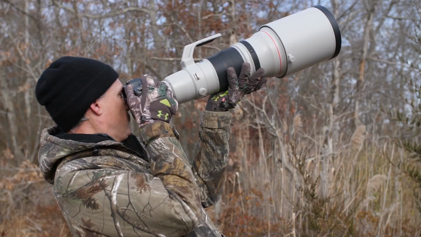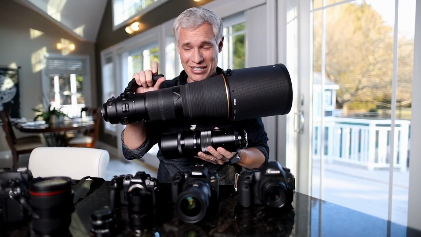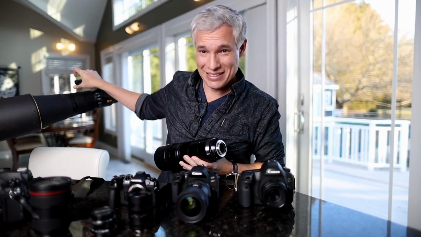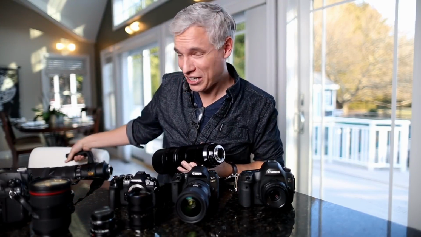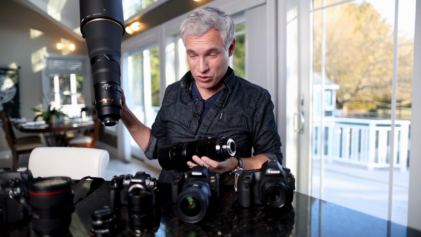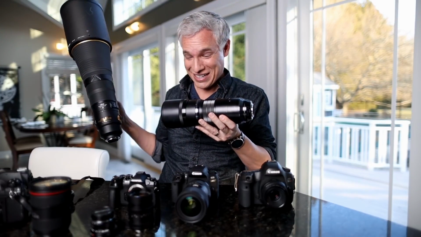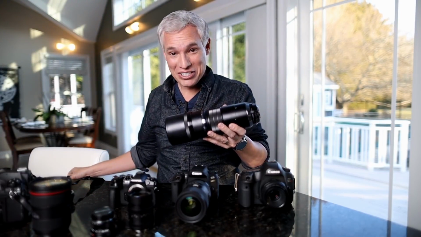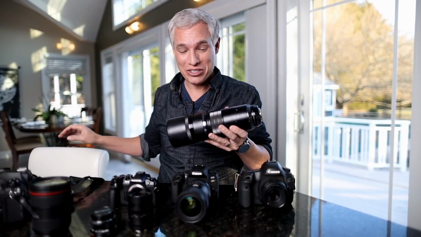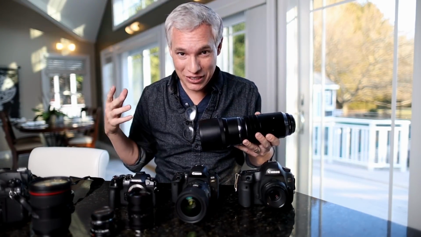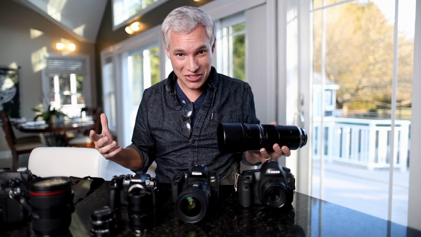As a wildlife photographer, I would love to carry this instead of this. But the fact of the matter is, as I said, there's no such thing as a free lunch, and this big lens produces much better results than this little lens. Trust me, I wish that we could do this math. I wish smaller sensors just made every lens more powerful, but that's just not the case.